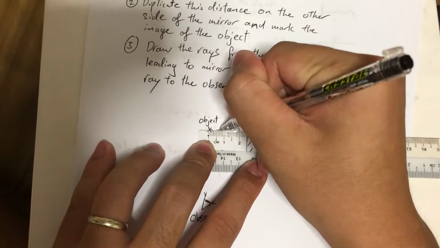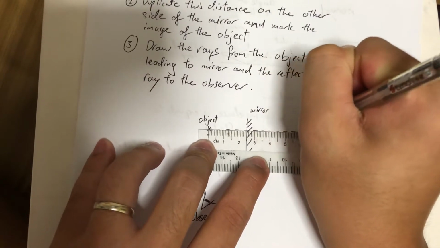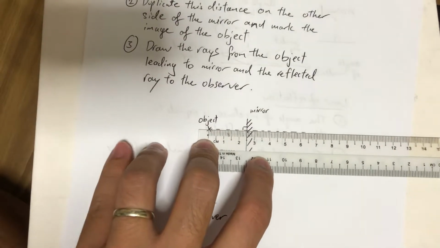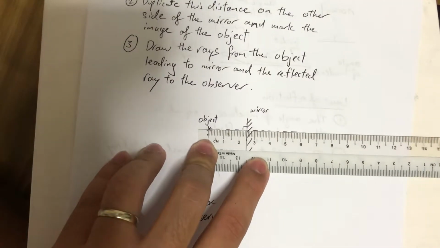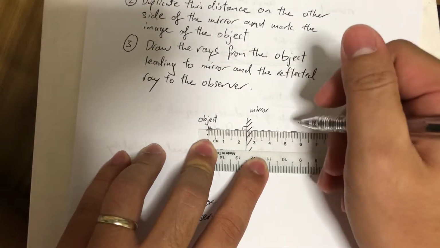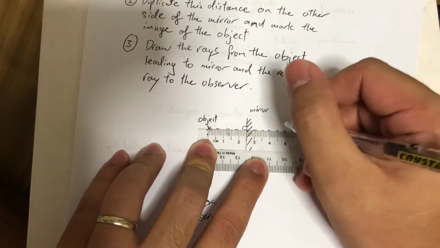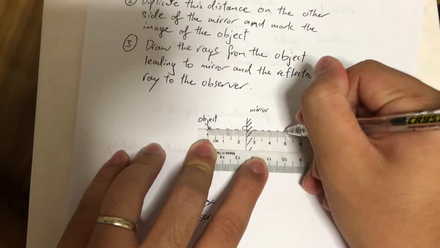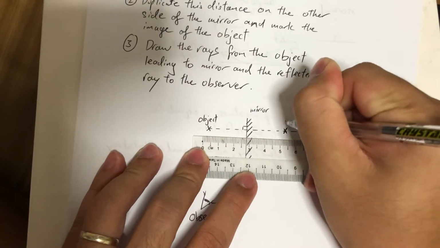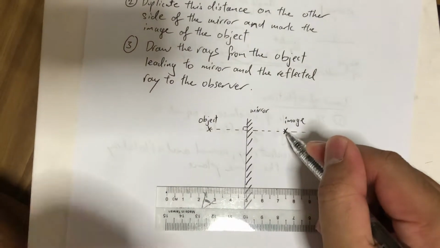Usually I'll also ask everyone to draw the dotted line through as well, because we need to make sure that this is 90 degrees so that it is on the same straight line. I'll duplicate it over on the other side. So on the other side, I must duplicate 2.5 cm as well. It will mean that I am at 5 cm here. Once I mark out this position, 5 cm, that is our image.